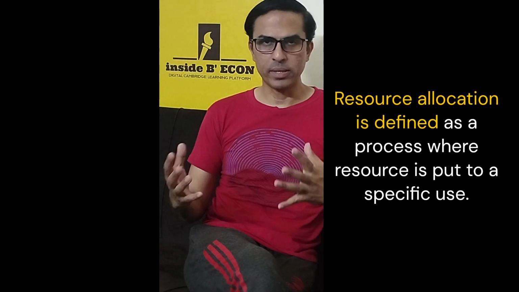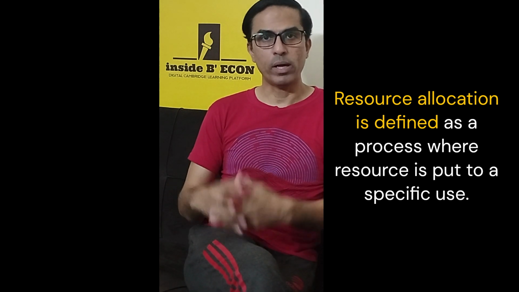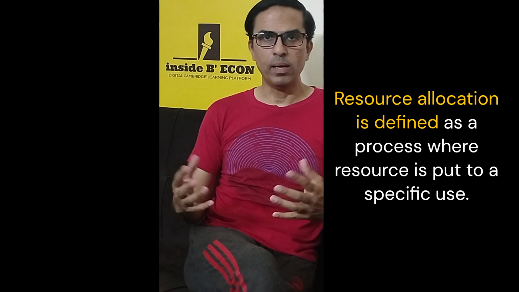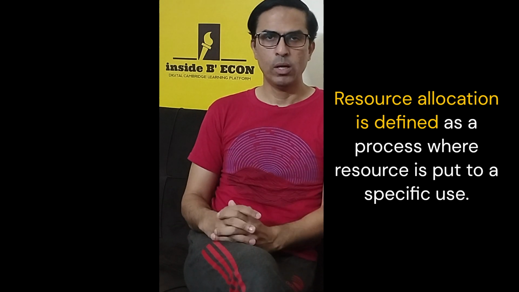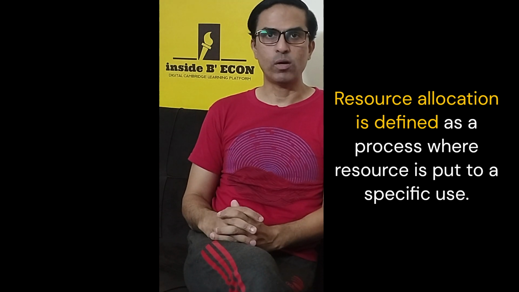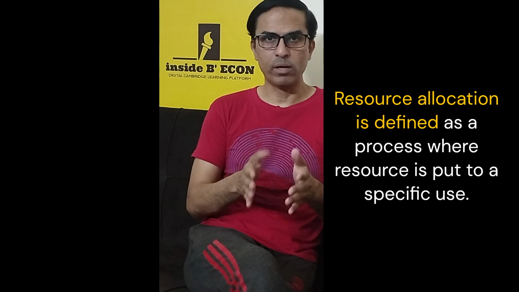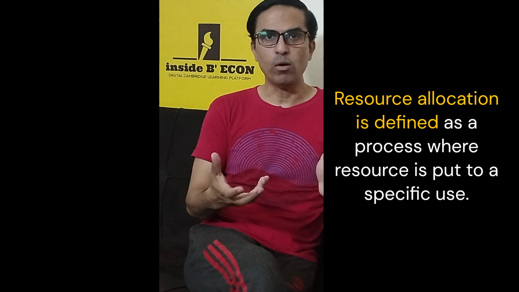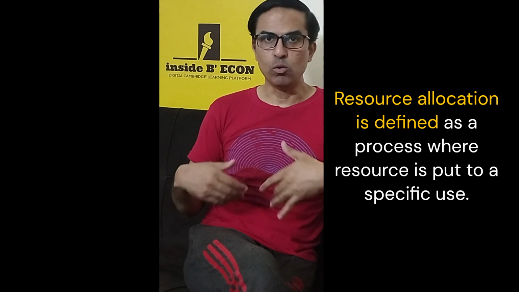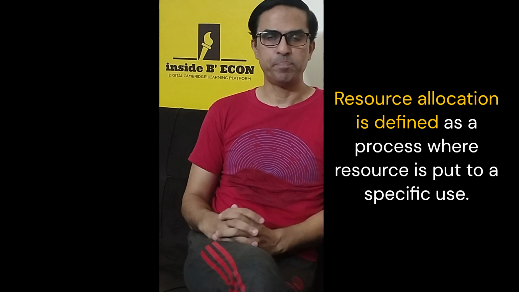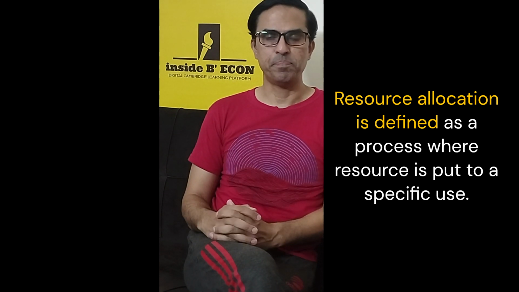Resource allocation is a process where a resource is put to a specific use or a certain use. For example, if you have land and you decide to use that land to grow crops or to build a factory, this is what we call resource allocation. Because once you decide to allocate resource for a certain use, you cannot use it for some other purpose. Of course, when you are growing crops on a piece of land, you cannot construct a building on the same land. So you need to be very, very careful before deciding about resource allocation.